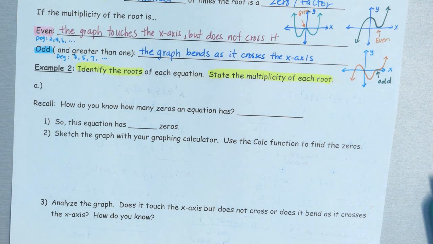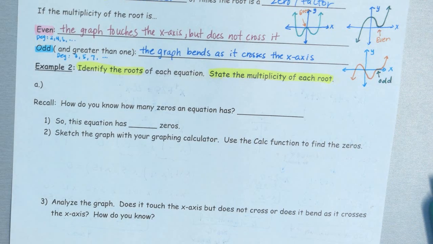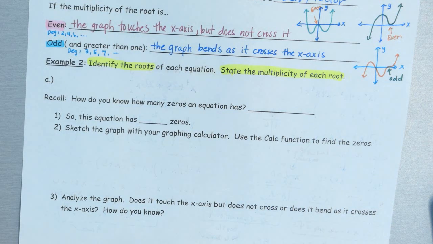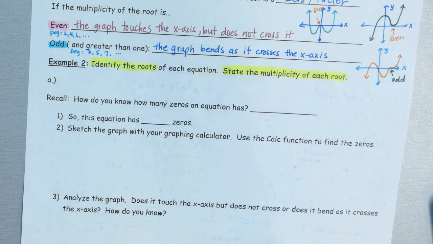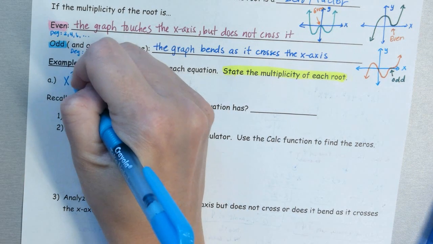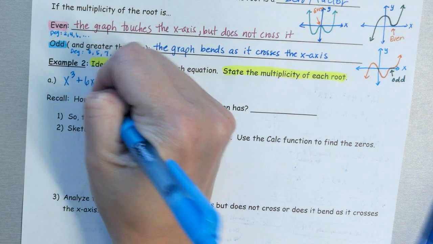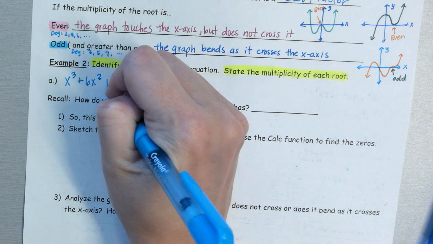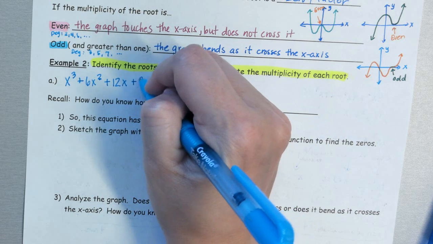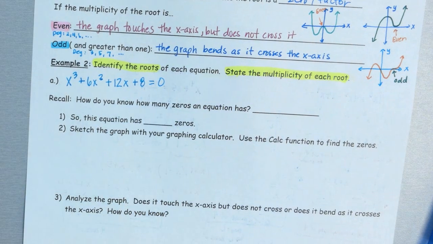If the multiplicity is 1, you don't have to state that. You can if you want to, you don't have to though. So for A, we have x to the third plus 6x squared plus 12x plus 8 equals 0.